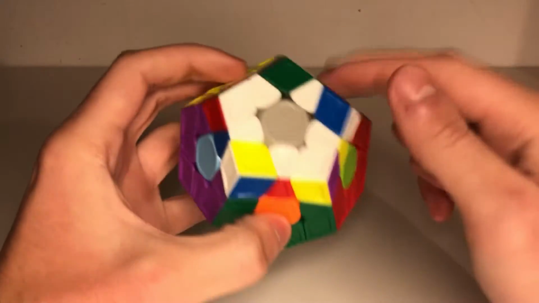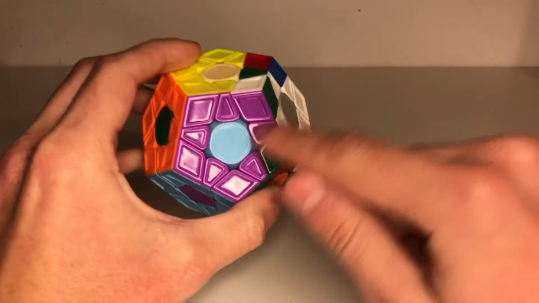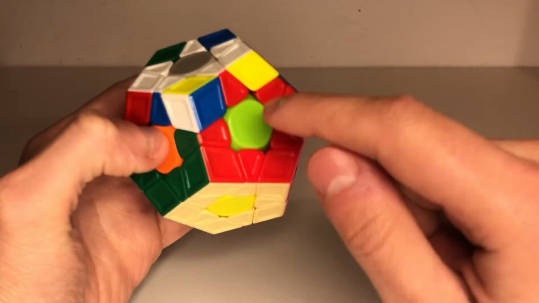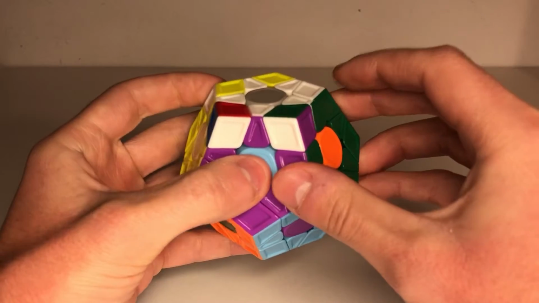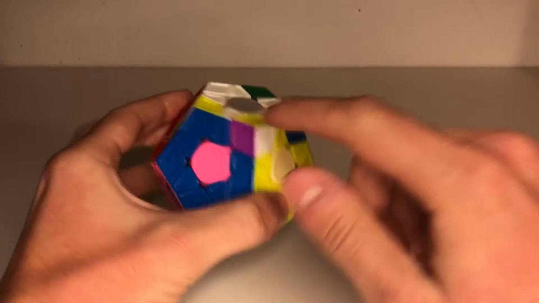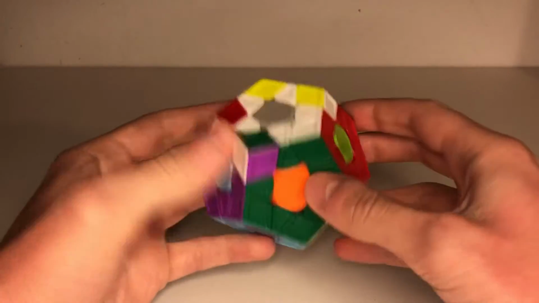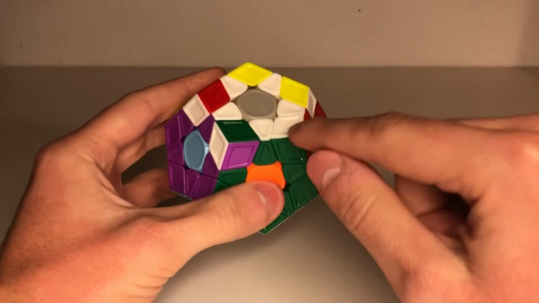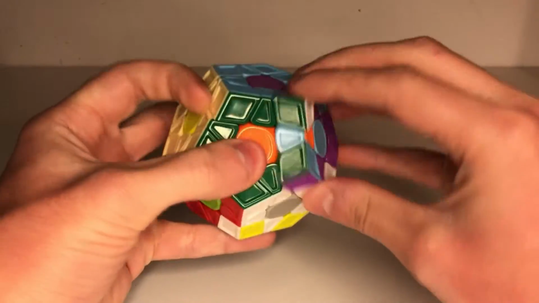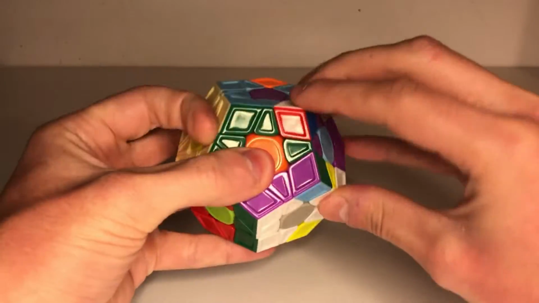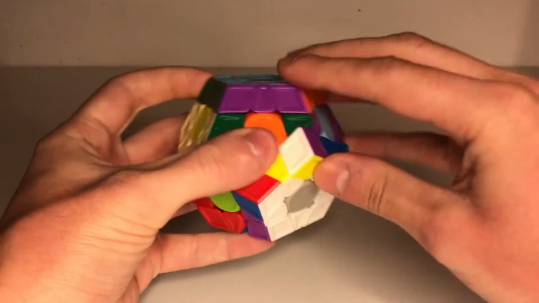Now let's align the edges. So this purple has to go here and this red here. So that's one of the cases that I show in the tutorial. And yeah, that's solved. So all the edges are aligned. And now let's put all the white corners facing up. So bring this down. Let's do sexy moves to put all these whites facing down.